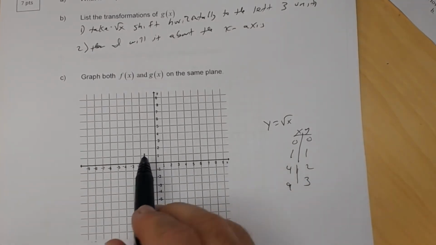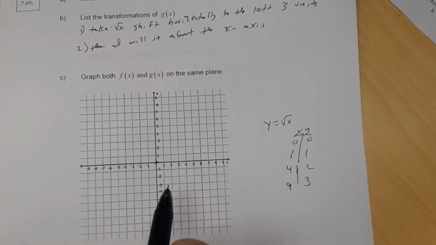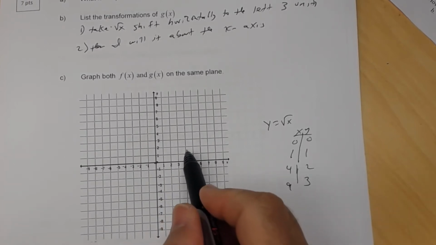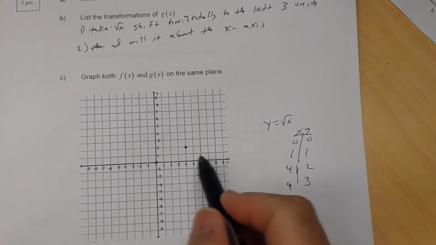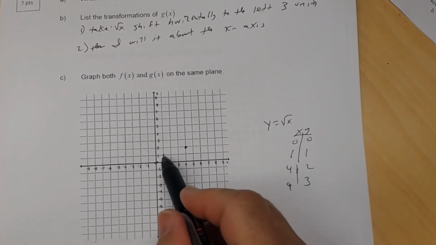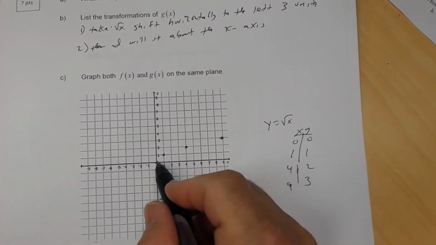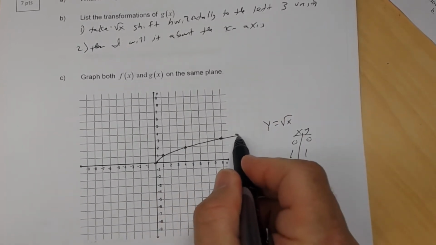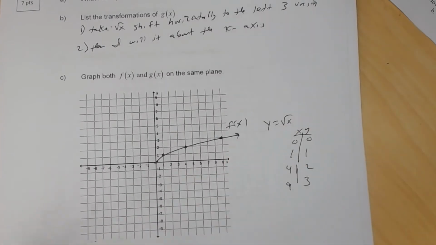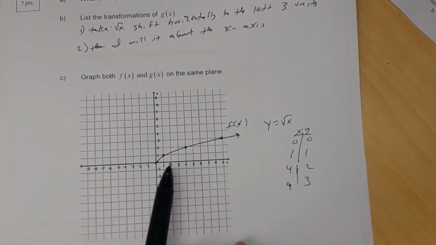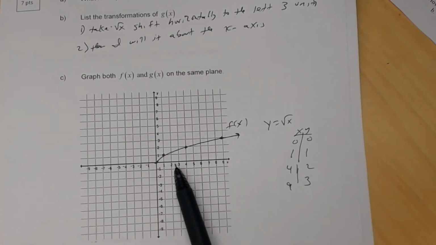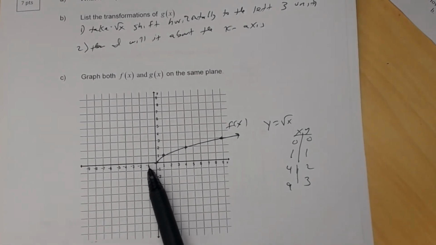So when I graph the parent function, I get (0, 0), (4, 2), (1, 1), I forgot about the (1, 1), and then (9, 3), which is here. So this right here is f of x. That's your f of x function. And then just think about what's happening. Okay, now notice how I'm going to motion this with my pen.